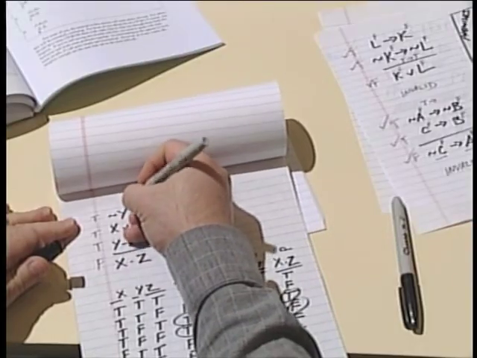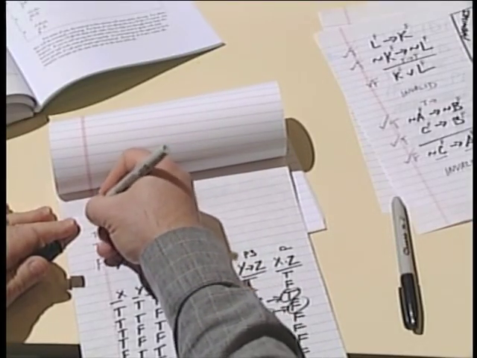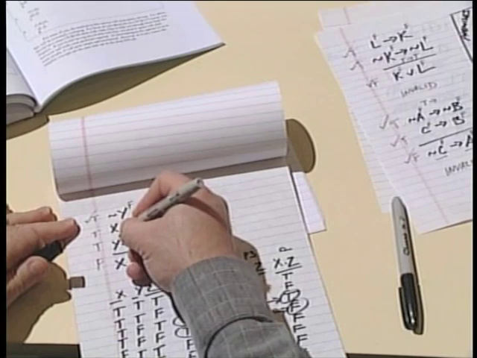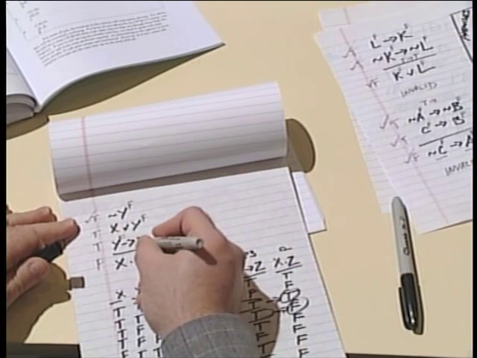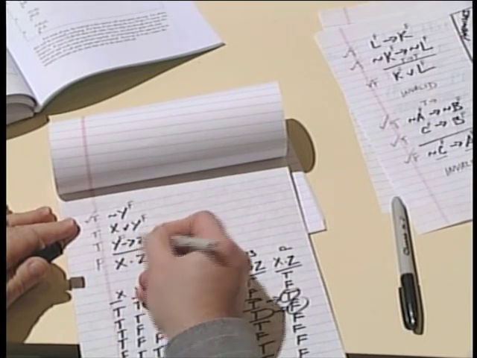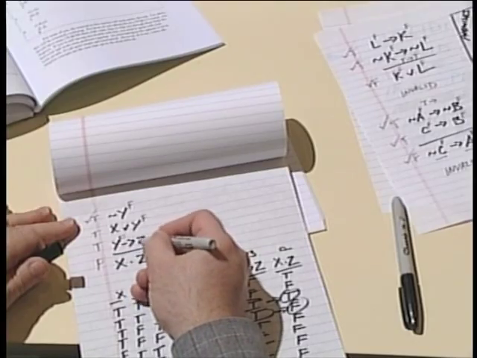That means that Y has to be false. Not false is true. Check. So Y has got to be false in all of these. In line 3, I've got false leads to something, but it doesn't really matter what it leads to. Either true or false works.